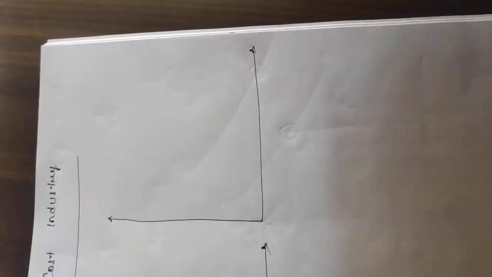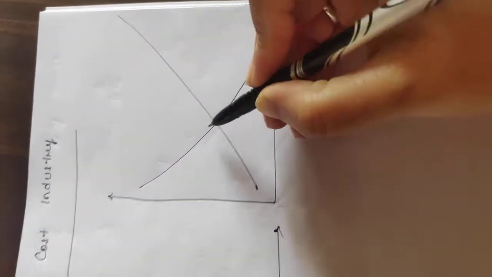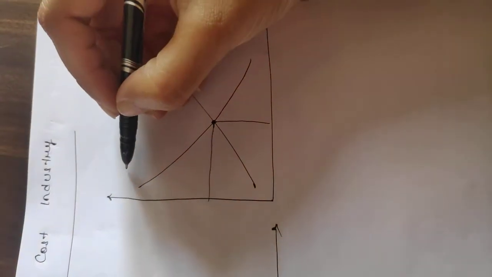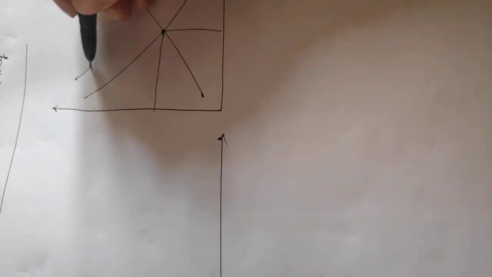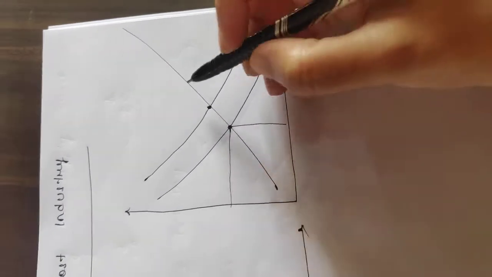Here, again, we will draw the demand curve, we will draw the supply curve. This is the equilibrium point where the equilibrium price is this, output is this. Now, our demand curve will change. Our demand curve will change like this. So if the demand curve changes, then this will be the equilibrium point.